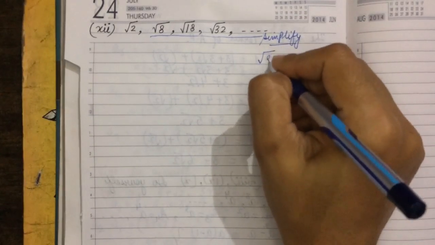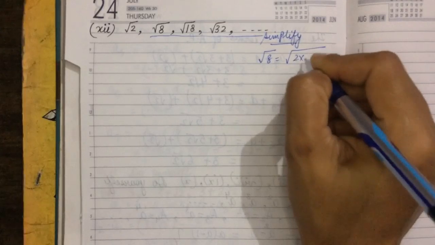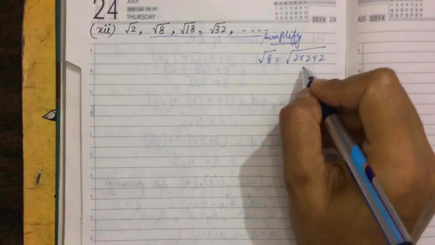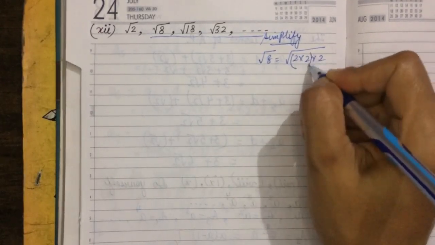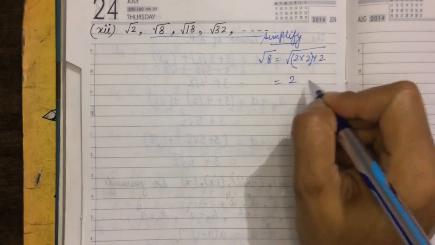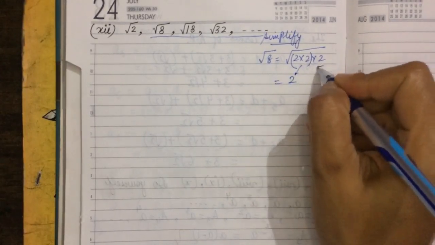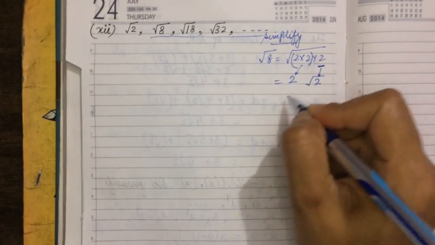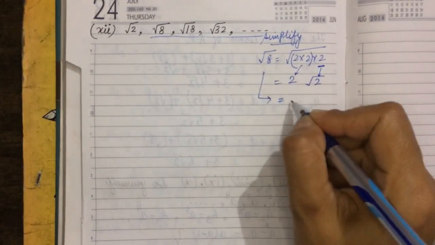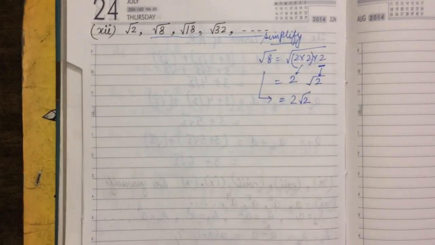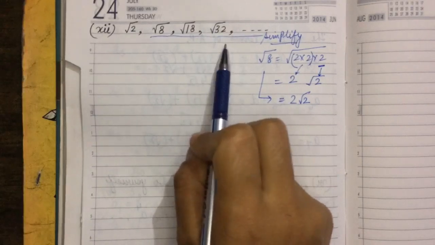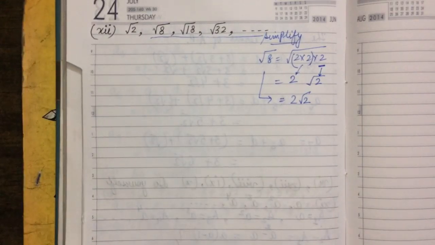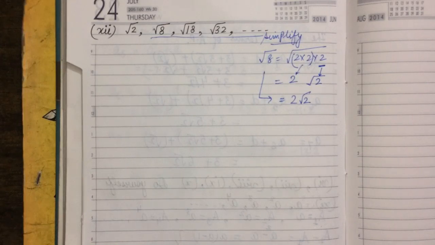So under the root 8 can be written as square root of 2 into 2 into 2. This forms a pair. So this will be out of the root and this stays inside the root. So 8 can be written as 2 under the root 2. This is what I'm going to do for the remaining two terms, and then I'm going to see whether my sequence is an AP or not.